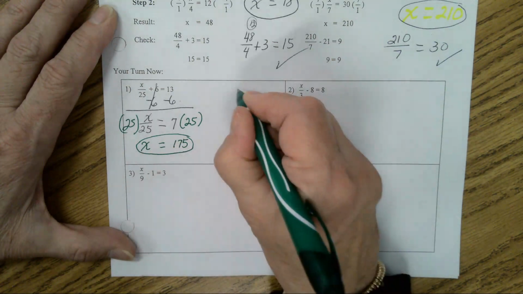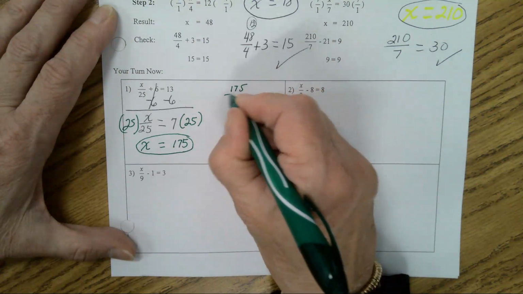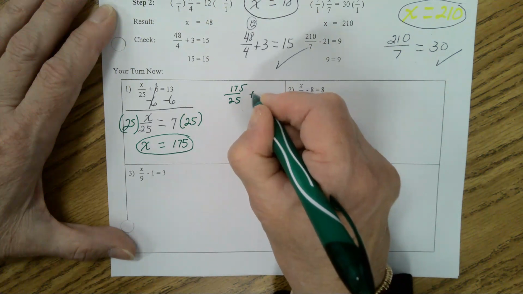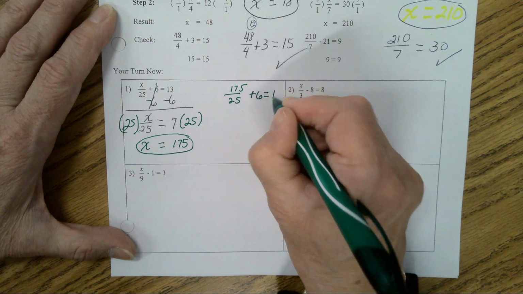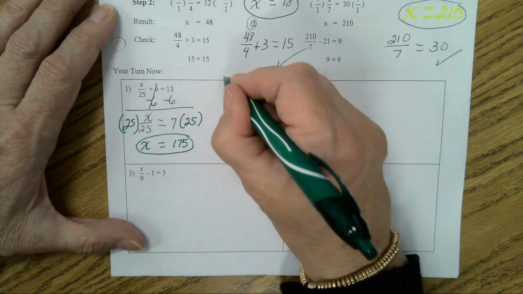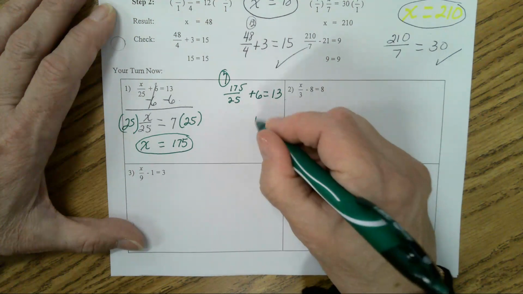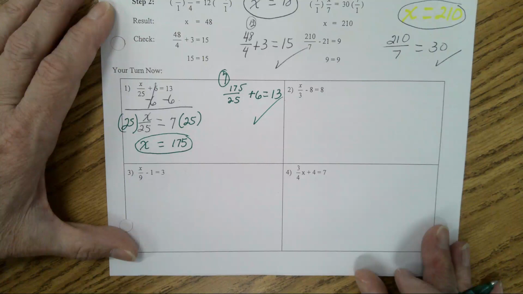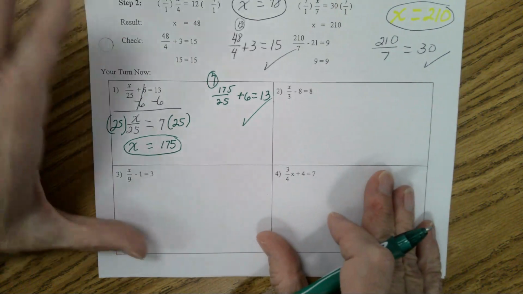Now, does 175 divided by 25 plus 6 equal 13? Well, 175 divided by 25 is 7. Yes, it does. Any questions? All right, let's go to number 2.